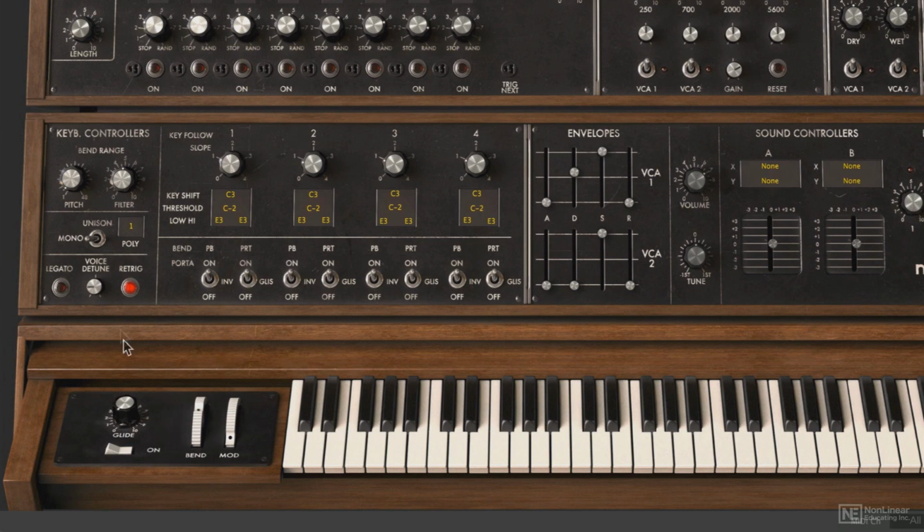Pretty cool. Next, there's your voicings option. By default, it's set to mono, but you can also set it to unison and set the number of unison voices. And then there's a voice detune control here. You can only play monophonic in this mode, but you can switch to polyphonic mode and play multiple notes simultaneously. And of course, as you know, these features were not there on the original hardware.